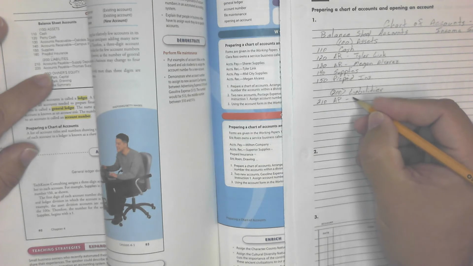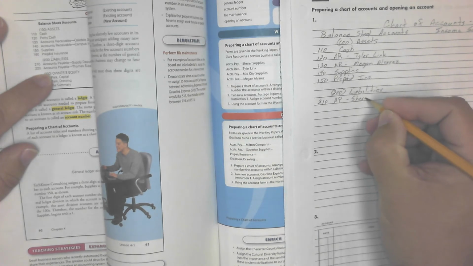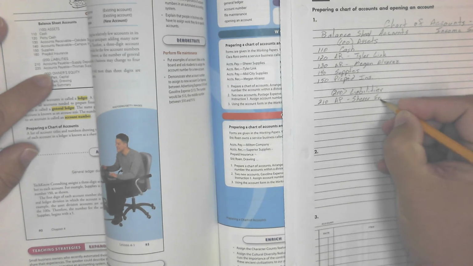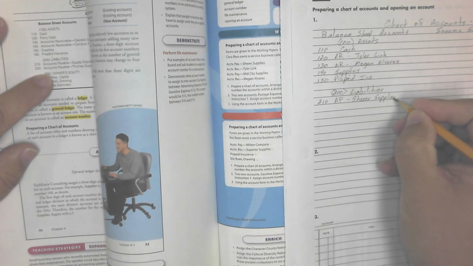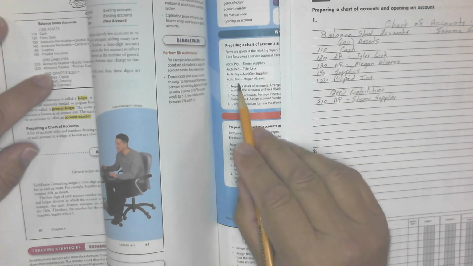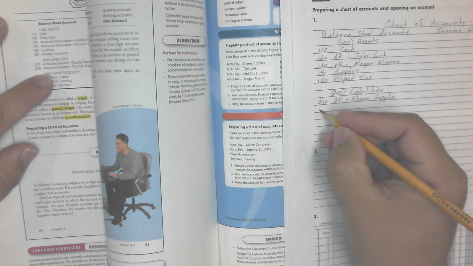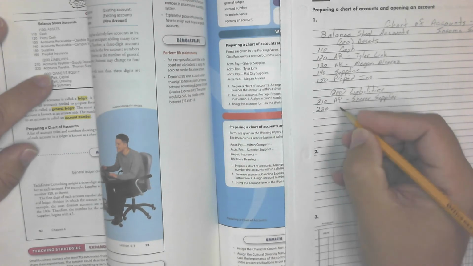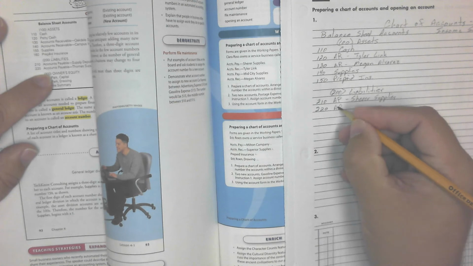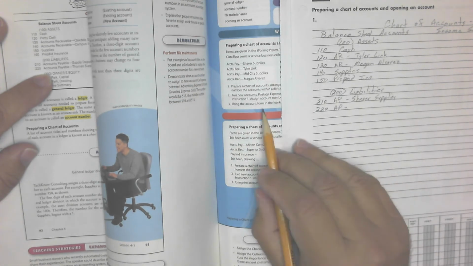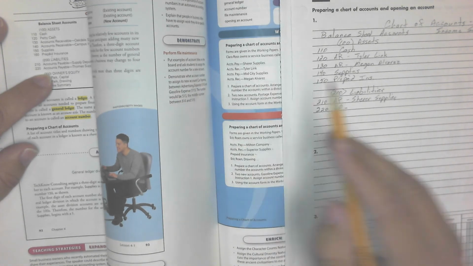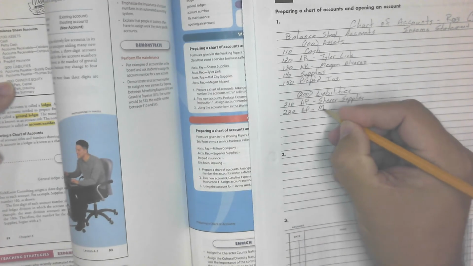That's Sure Supplies. Our other account payable, that's going to be 220, for Megan Alvarez.